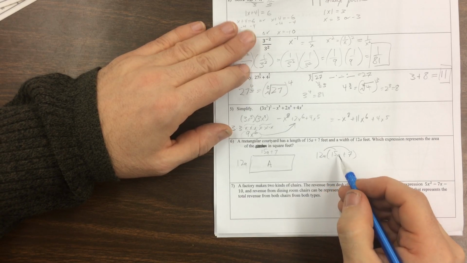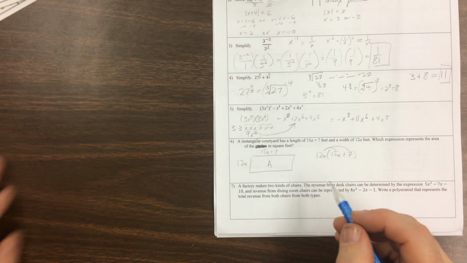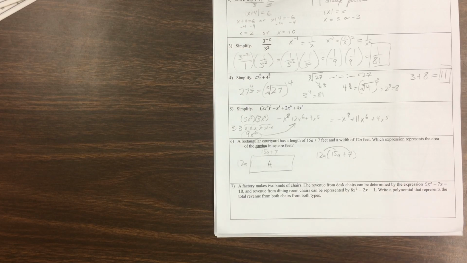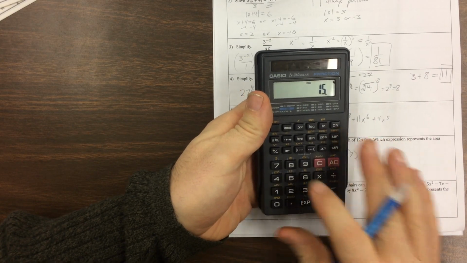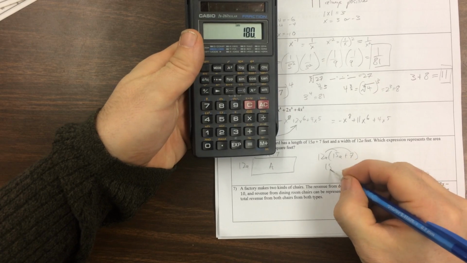So 12 times 15. Let's see. My calculator was not quite in reach. I could try and figure that in my head. 6 times 30, 180, right? But I'm going to double check with my calculator. Yes, 180.